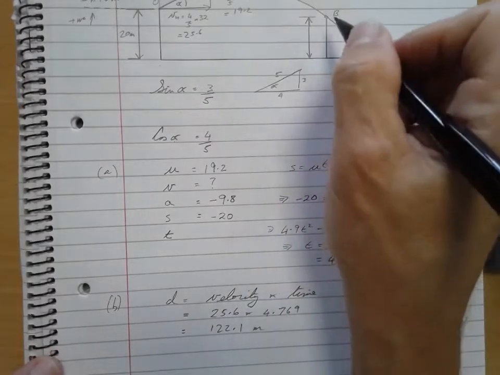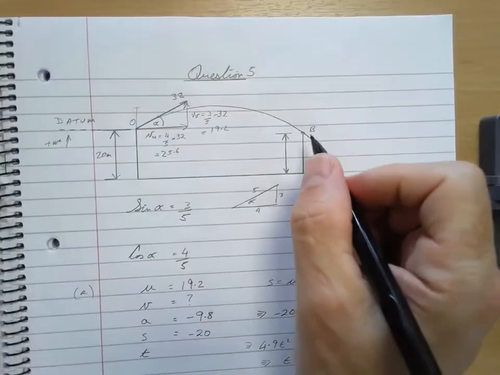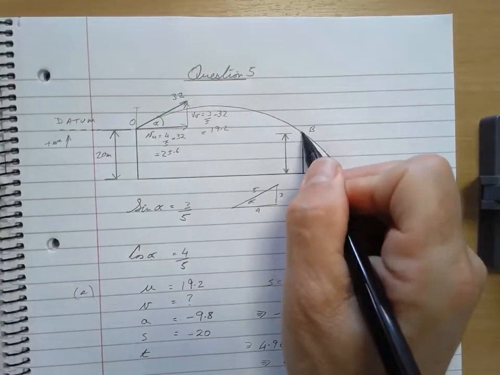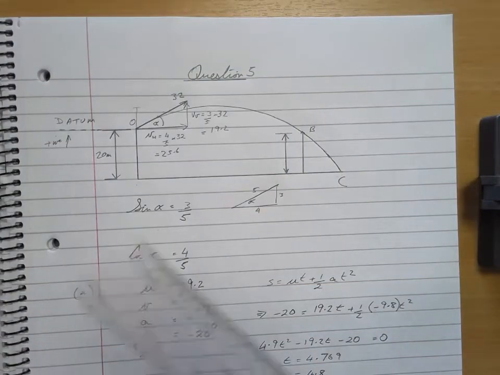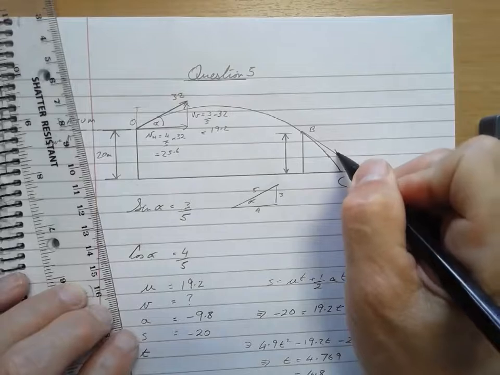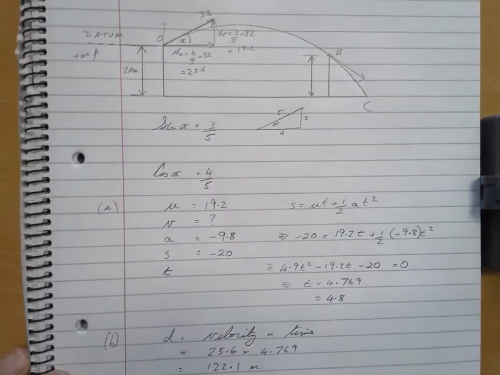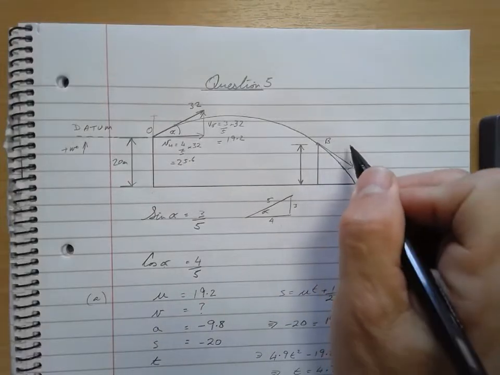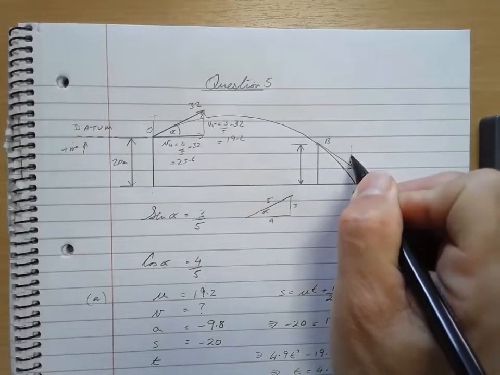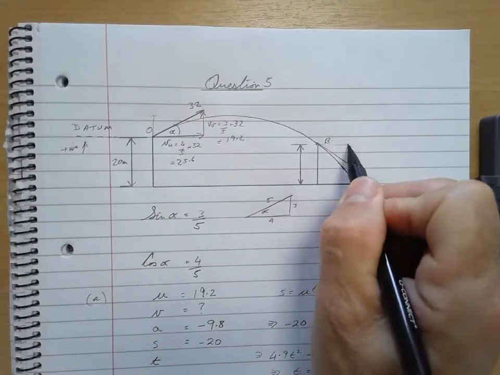Now, in part C of the question, we had to find the speed of the component when it was at B. So basically, we're trying to imagine that we've got a tangent down here, and we're trying to find the speed at this point here. So we need to find the vertical component. We know that the horizontal component is going to be the same.